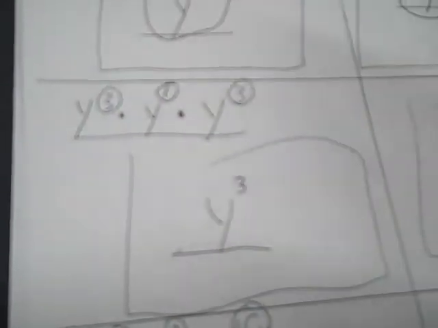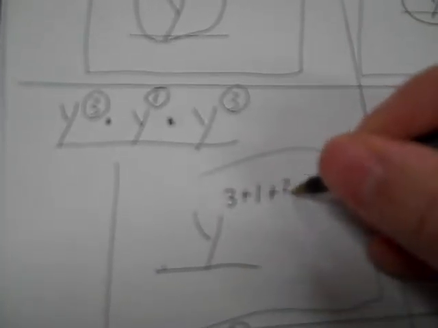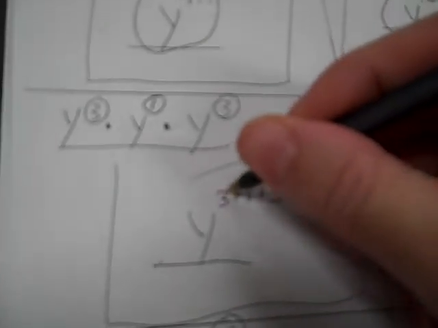I'm still multiplying, so I plus 1. And then the next y, the final y I have, is to the 3rd power. So again, I'm still multiplying, so I'm going to plus 3. So I take 3 plus 1 plus 3, and that gives me 7, okay? And then y to the 7th. Now, since y is a variable, I can't simplify y to the 7th power. I just keep it y to the 7th. So I just bring y to the 7th over here.